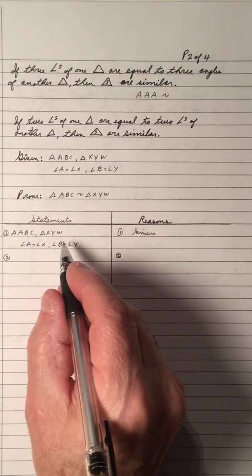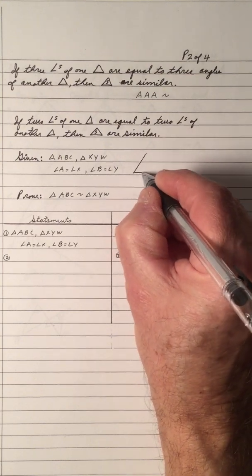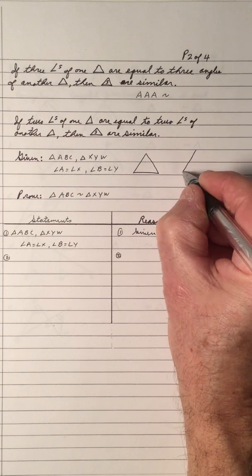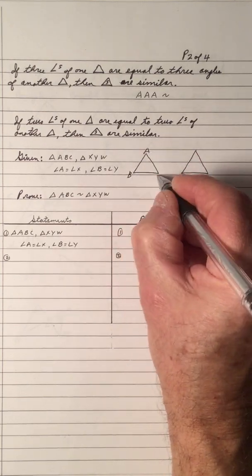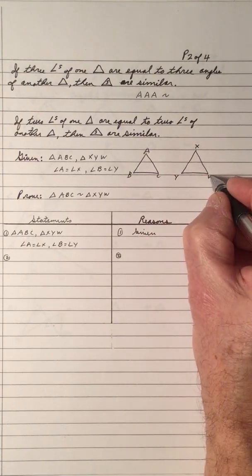So what do we have as a result of two triangles? Well, let's draw the two triangles. The two triangles are similar. One is big and one is small. Doesn't make any difference. So this is triangle ABC, and this is XYW.